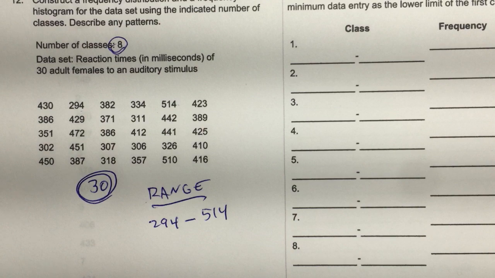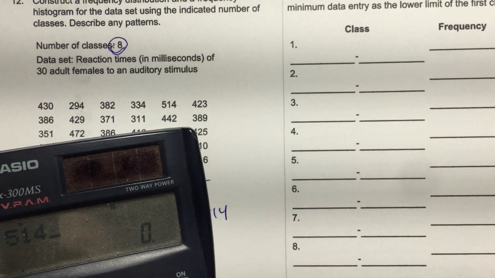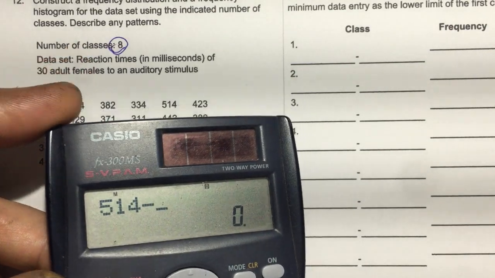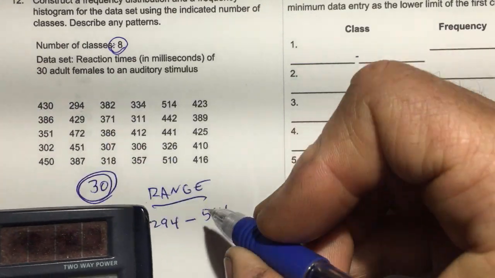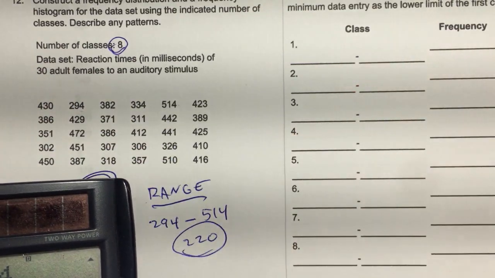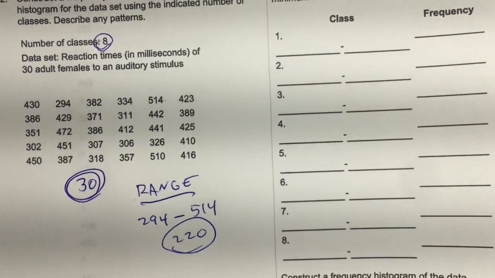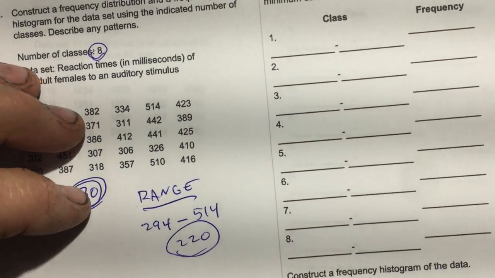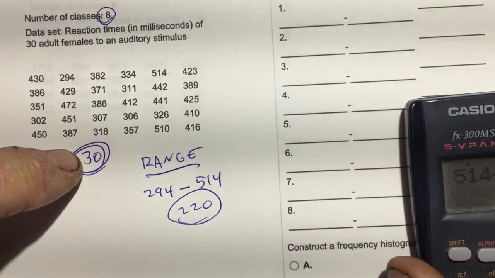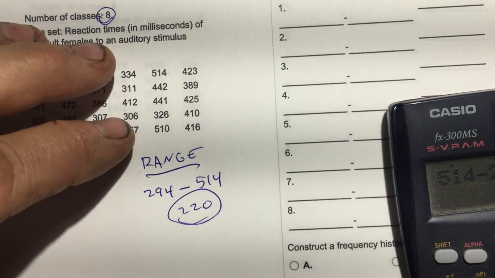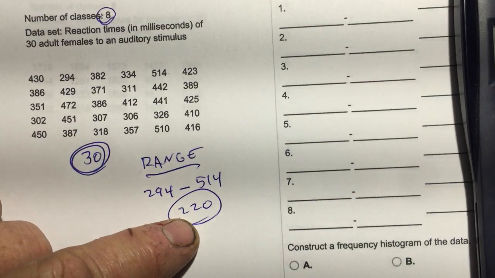Okay. So now I subtract those. So I just go 514 subtract 294, 220. Okay, that's my range. Now, there's 30 altogether. There's 30 here. My range is 220.